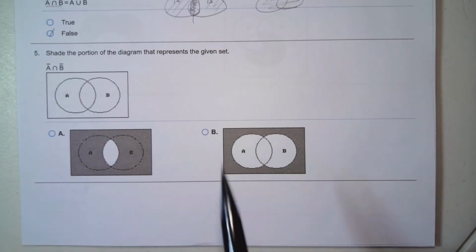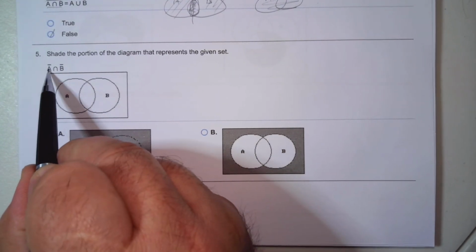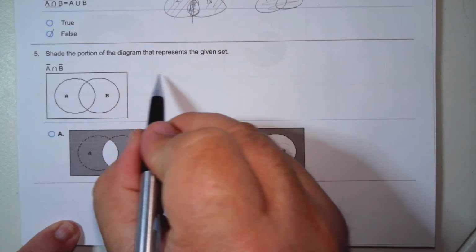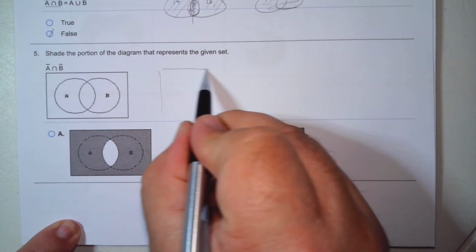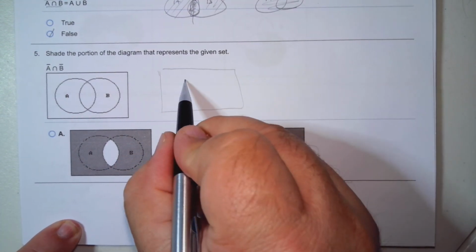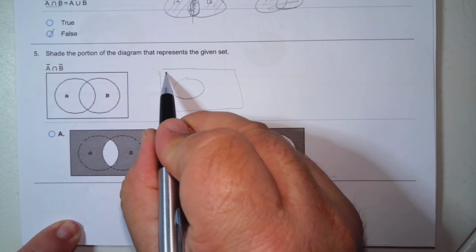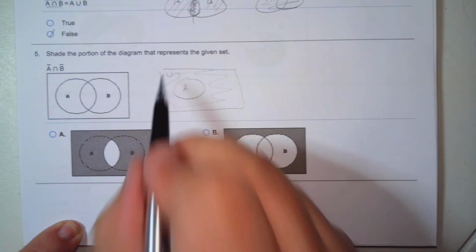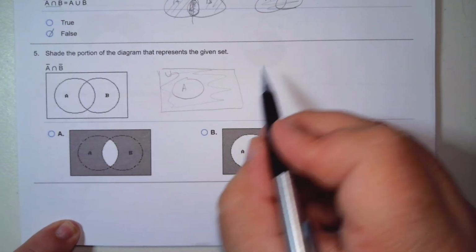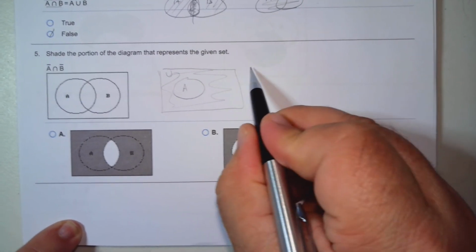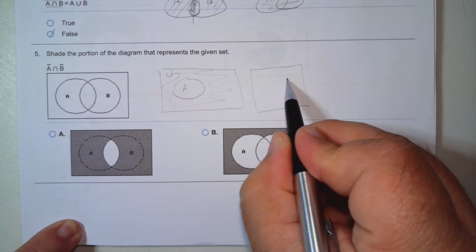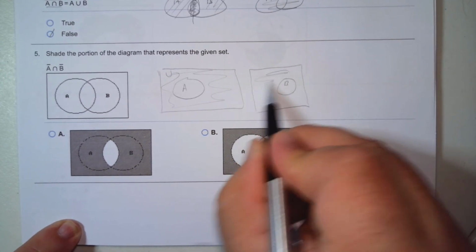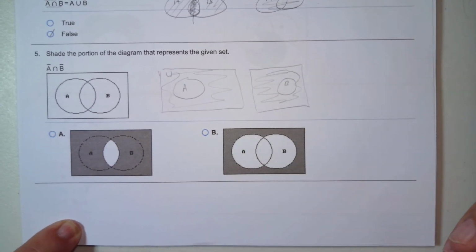Let's look at pictures of these. Let's look at what the complement of A is. Here's A. There's the universe. The complement of A is everything outside of it. Here's B. The complement of B is everything outside of that.